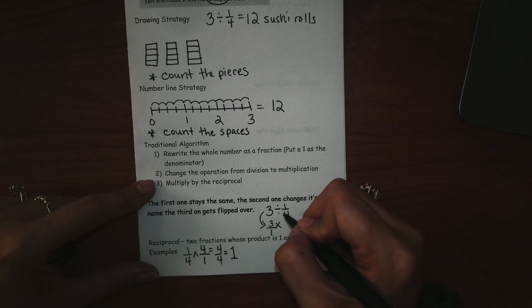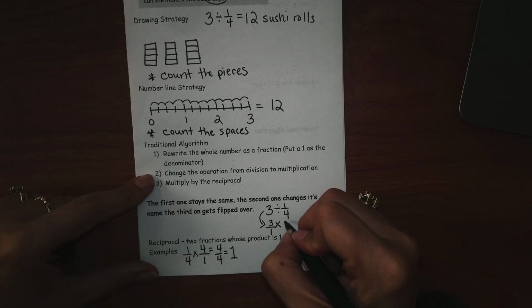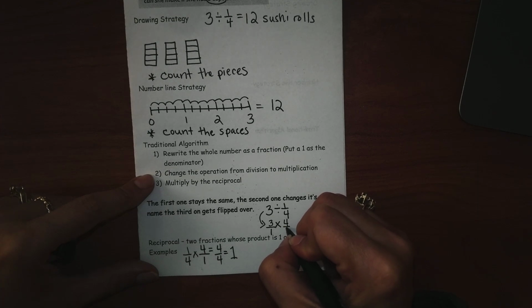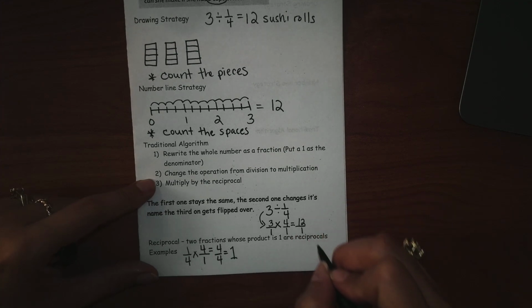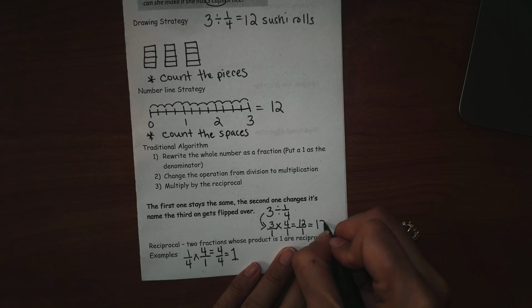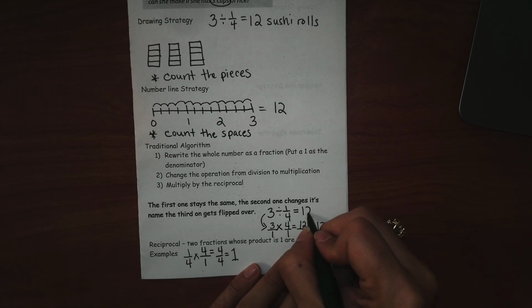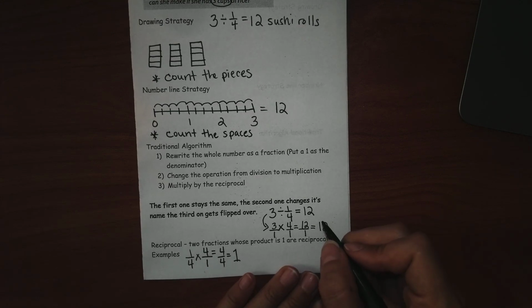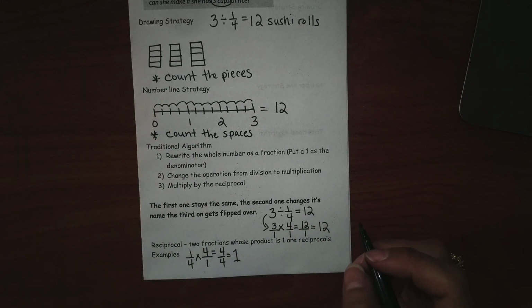So I take the 1/4 and get the reciprocal, which is 4/1. Now I just multiply across and I get 12/1. And 12/1, as we said, is the same as just 12. So there I get the answer, which is 12, the same answer that we got with the drawing and number line strategies.